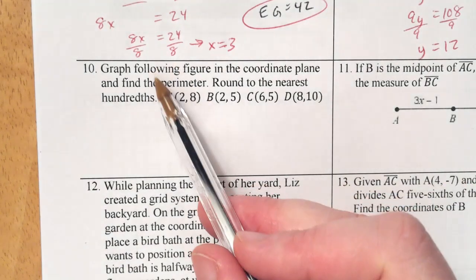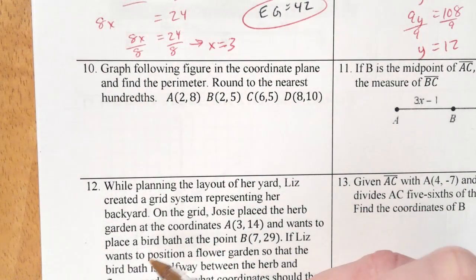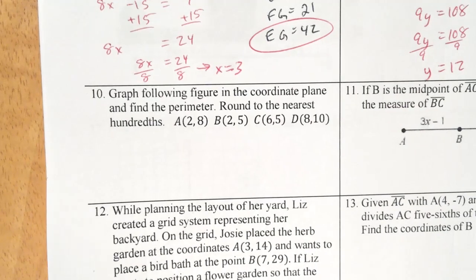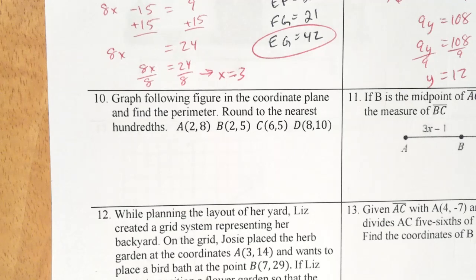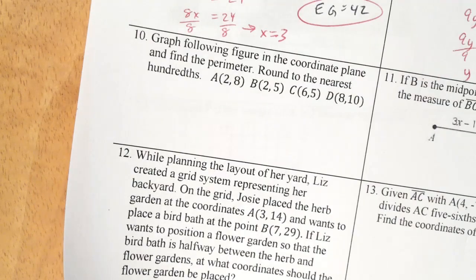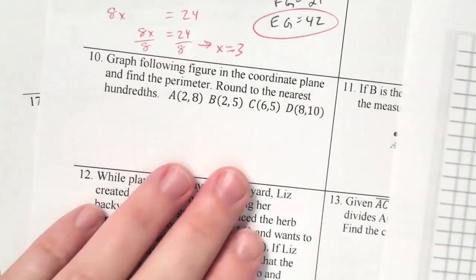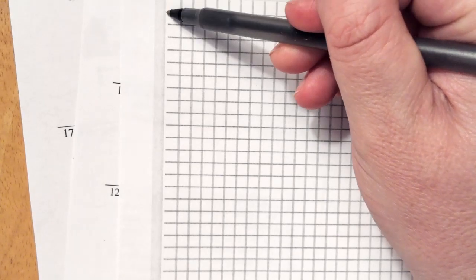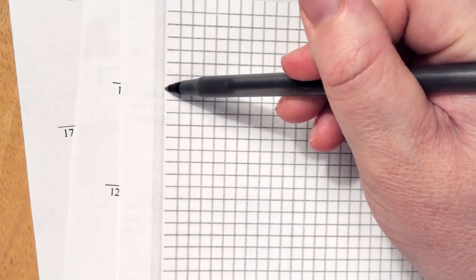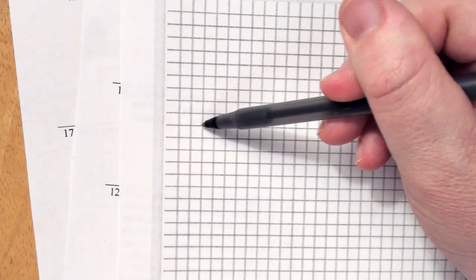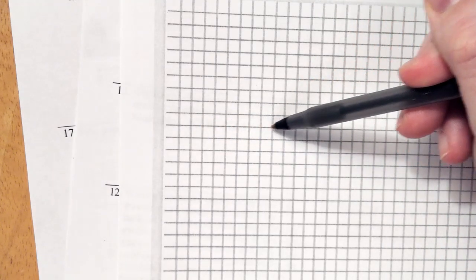All right, number 10. Okay, so number 10, graph the figure and then find the perimeter. Okay, so best thing you do is, well, this doesn't make sense to us, but if we had the graph, that might make our lives a little easier. So let's just graph it. So the biggest number we have is 10. So let's go to our graph, which is on the back page there. All right, and let's see. 1, 2, 3, 4, 5, 6, 7, 8, 9, 10.